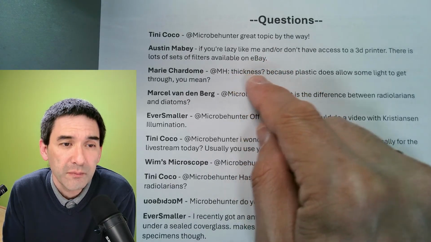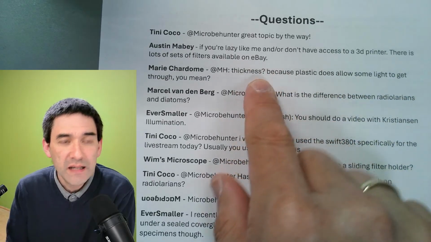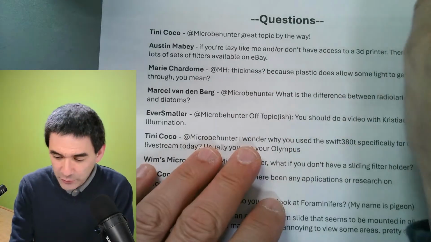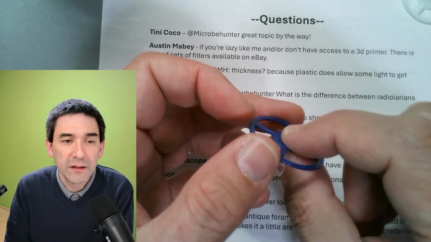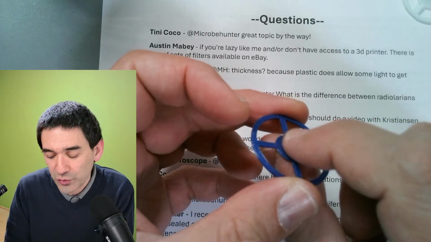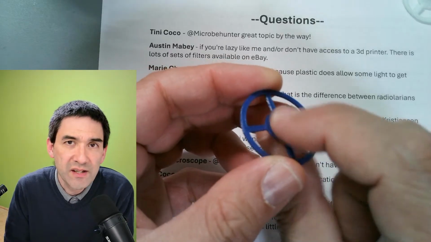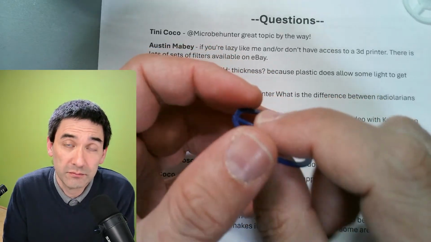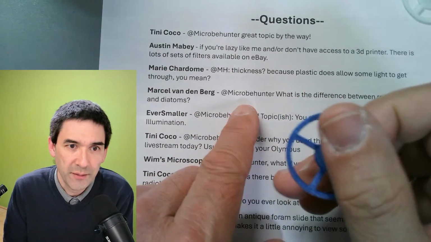Thickness, because plastic does allow some light to get through, you mean? Yeah, exactly. The plastic that I've got here, the thicker that you make it, the darker it becomes. And for this reason, for those 3D printed filters, I used the thickness as a way to adjust the color. That's basically my way of adjusting the darkness, so to say.